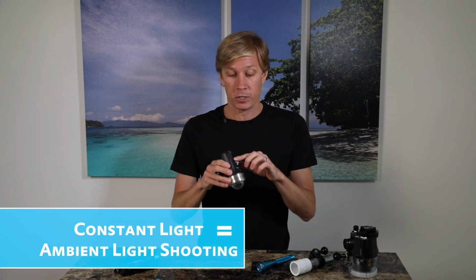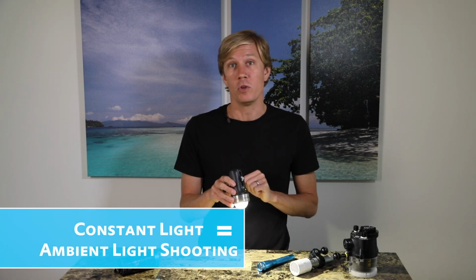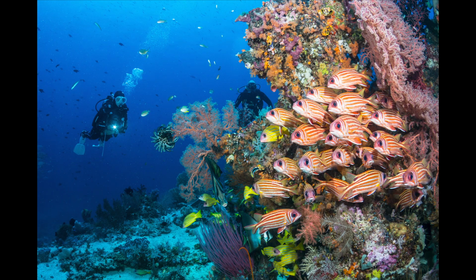With a constant light, I like to think of this as ambient light. And the reason is because that light is on the whole time you're shooting. So as you're composing the scene, you know exactly what you're looking at because the ambient light is on. So whether you're shooting macro or wide angle, you know exactly what the light properties of the scene are because that light is always on. So in a way, shooting constant light makes it much easier to choose settings and compose and shoot your photo.